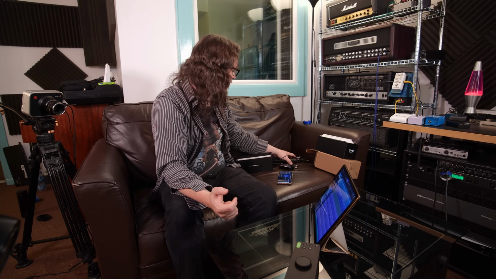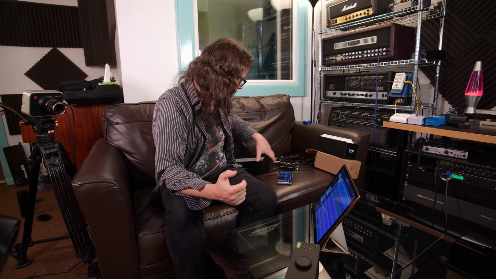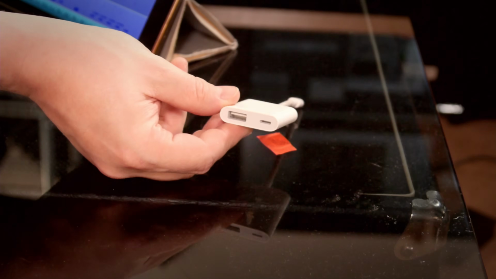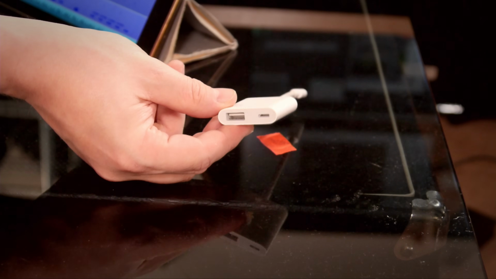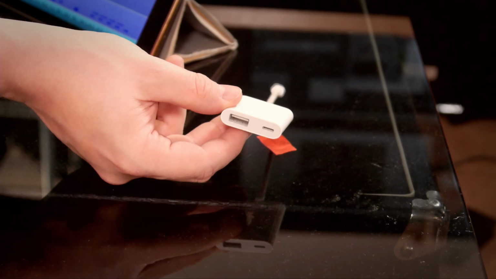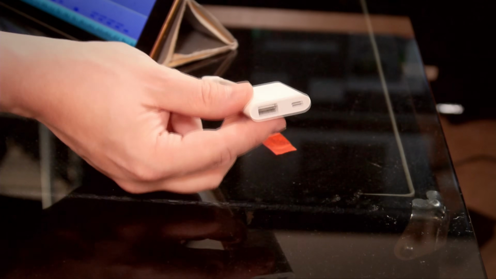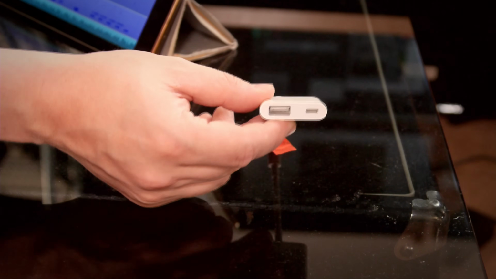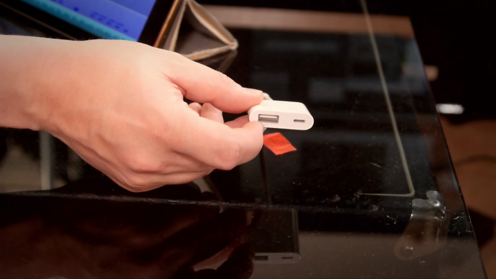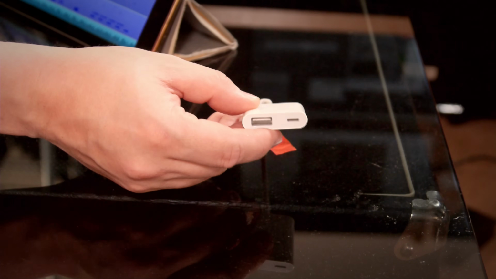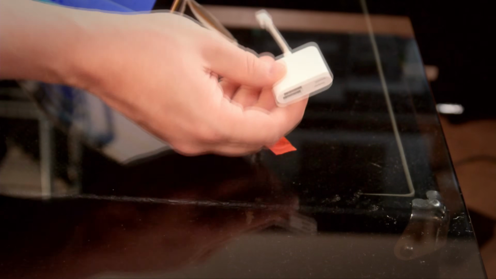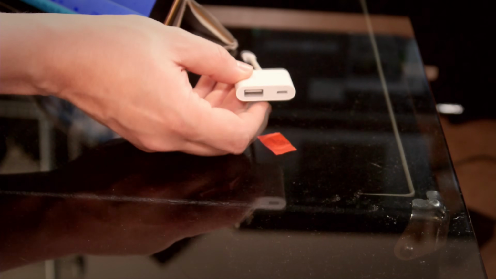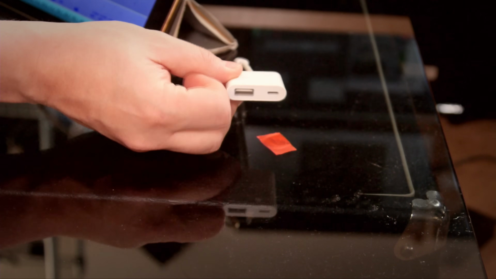Then you can connect the USB-C to the iPad using one of these adapters. This is my slightly battered and well-used adapter for the iPad and also iPhone. This is Lightning on this end to USB-A and Lightning again. So this is the USB 3 version. You can get the USB 2 old one, which doesn't have the Lightning connector on it.